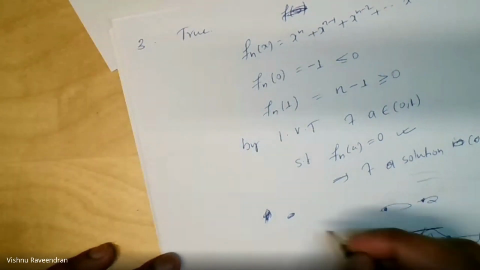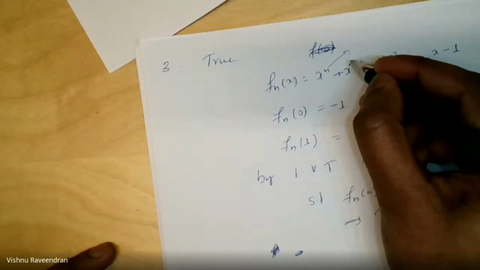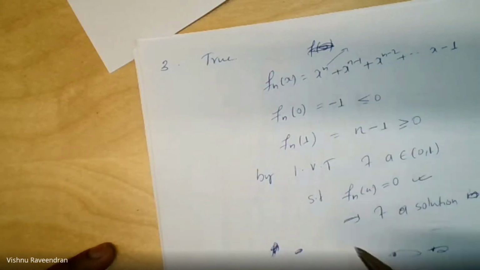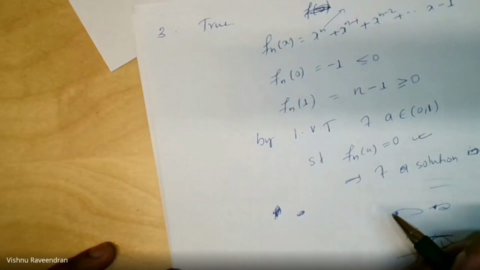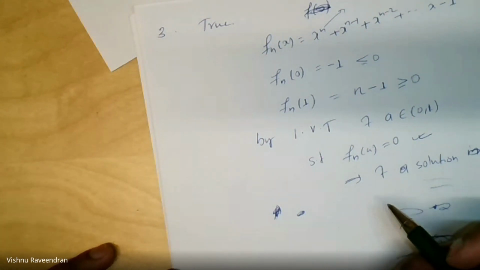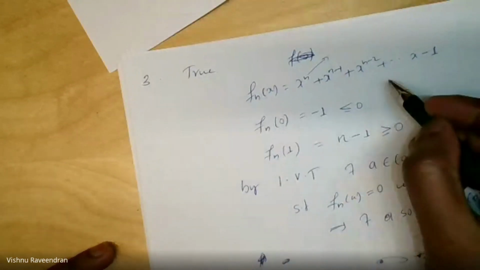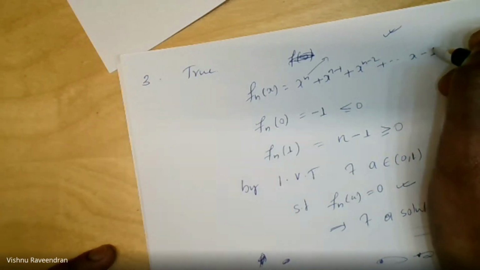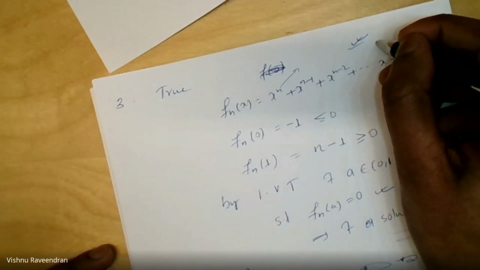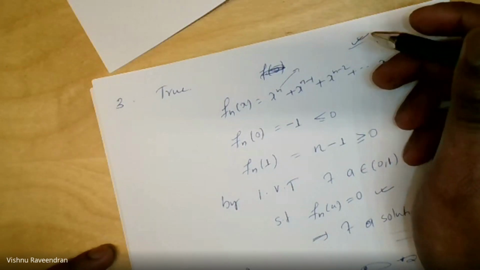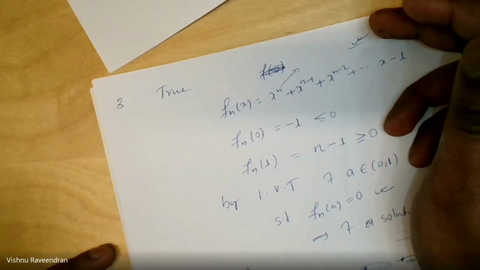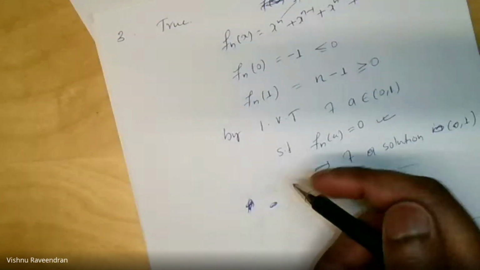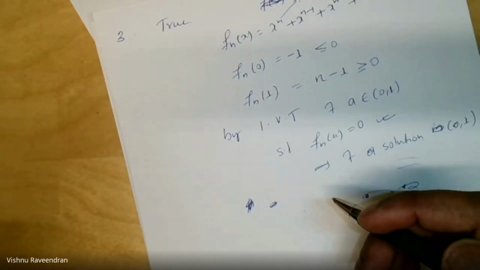But this is actually pretty simple. You can see that this is just an increasing function because x is a positive number. Sorry, increasing and continuous. Strictly increasing and continuous. Strictly increasing and continuous functions are one-to-one. It's just a two or three line argument. So it will cross the x-axis only once.